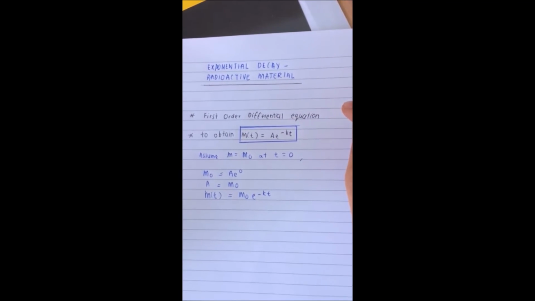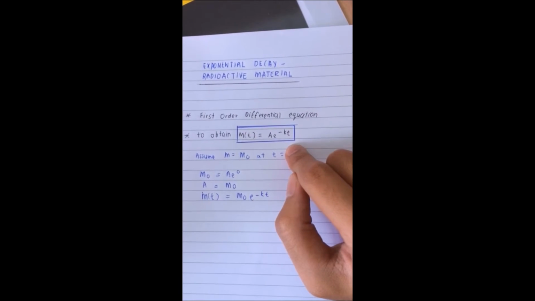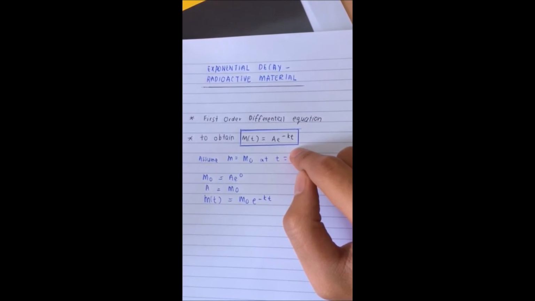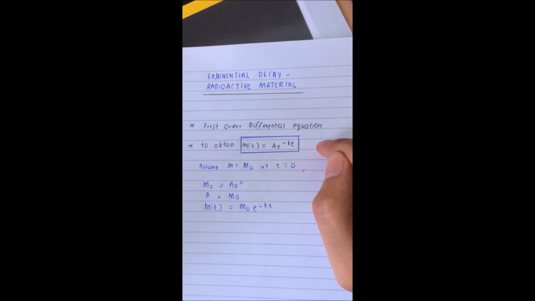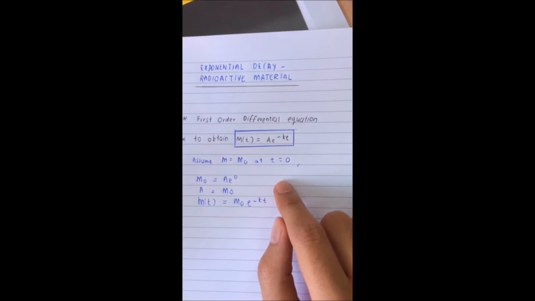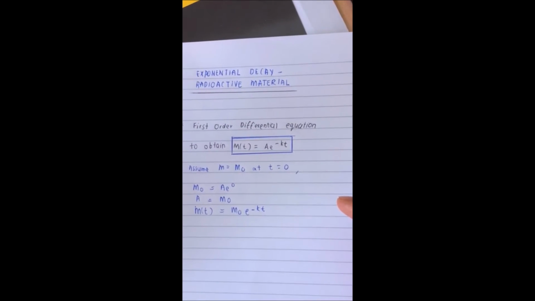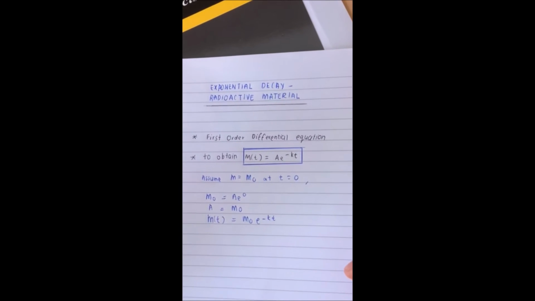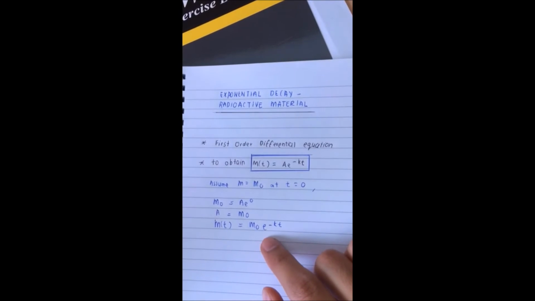This equation is to obtain this equation, where a is a non-zero constant. If we assume that m is m0 at t equals 0, then m0 is equal to a e to the power 0, which gives a equal to m0. The solution can also be written like this.